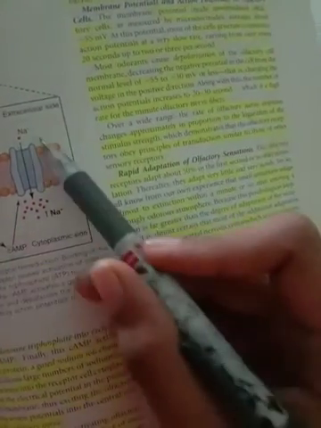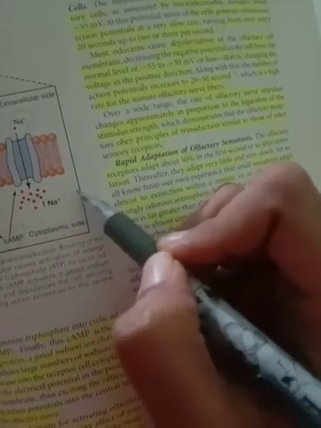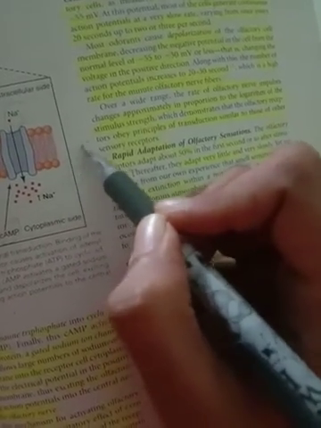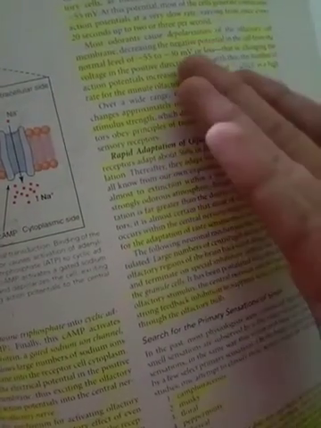So sodium ions are positive ions. First it is minus 55. As more positive ions come inside the cell, it goes up from minus 55 to minus 35. That is, it is getting more positive because of more positive ions inside the cell. This is nothing but depolarization, a change in the voltage towards a positive direction.